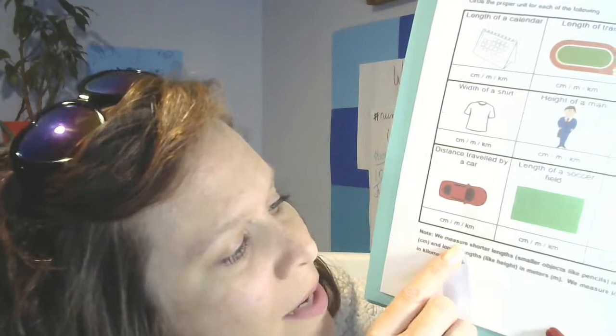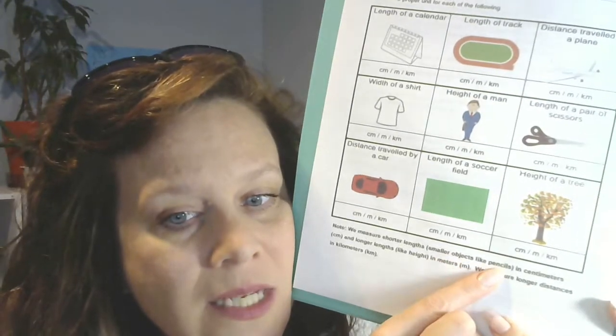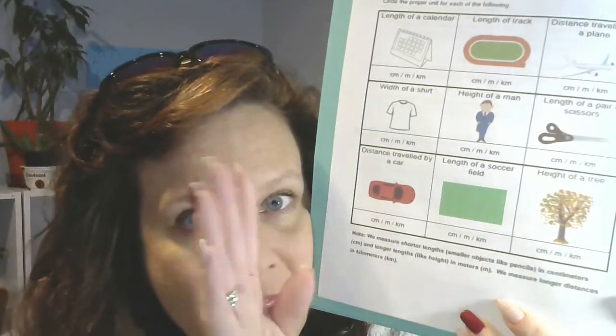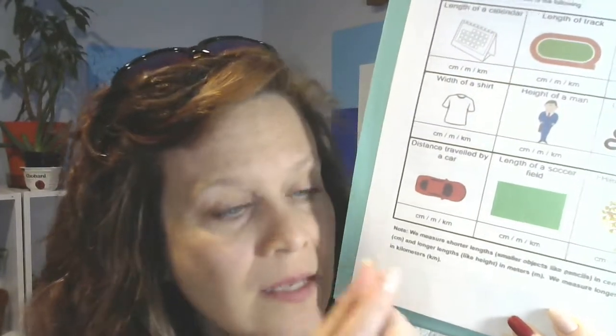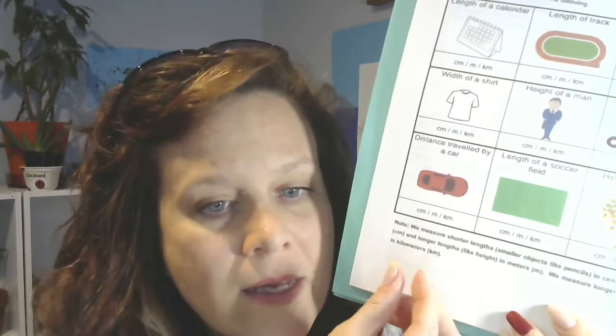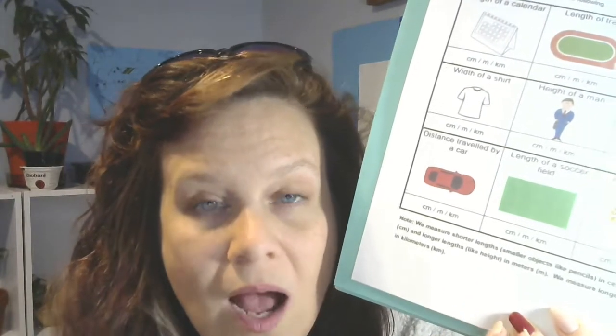Note, we measure shorter lengths, okay? Smaller objects like pencils in centimeters. Think about the rulers in our classroom, they have centimeters on them. A centimeter, I would estimate, is about this big, okay? So 1 centimeter is pretty short. We're going to use it for measuring shorter objects.